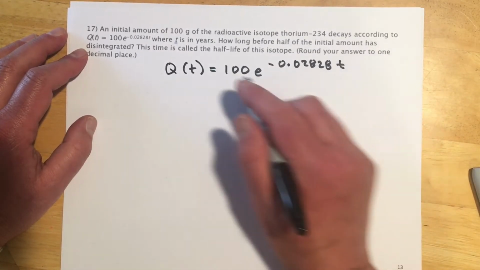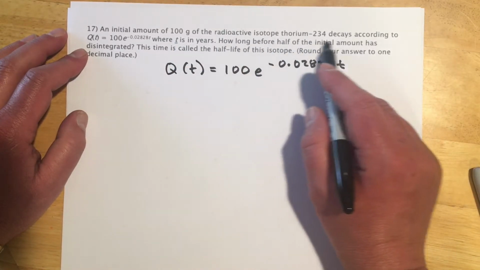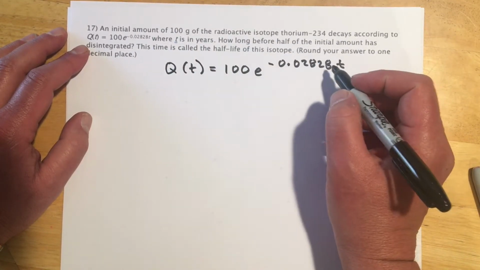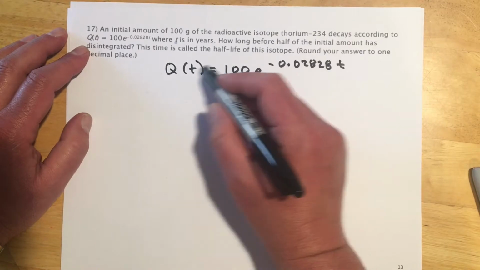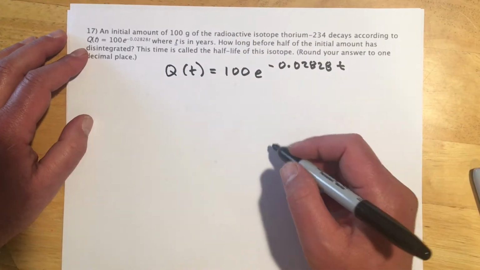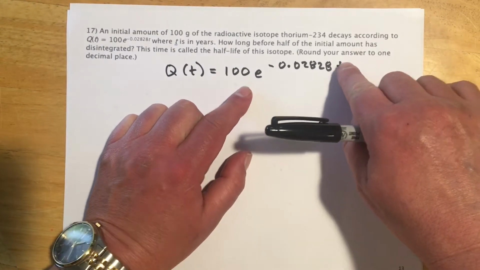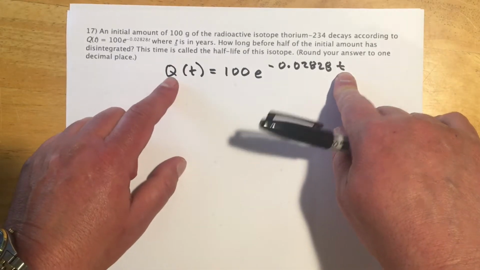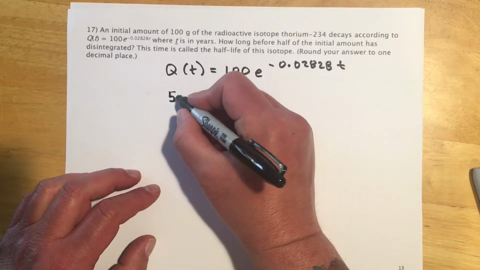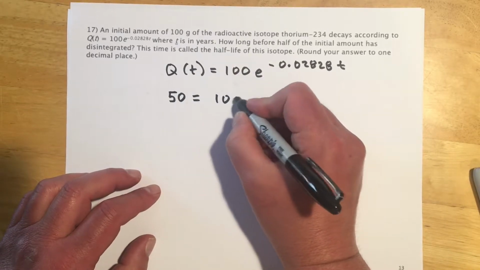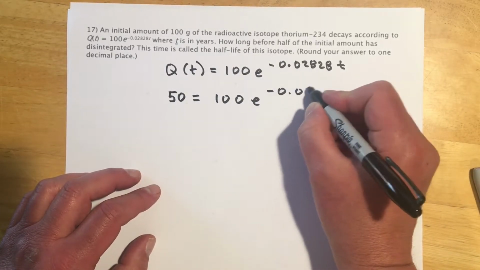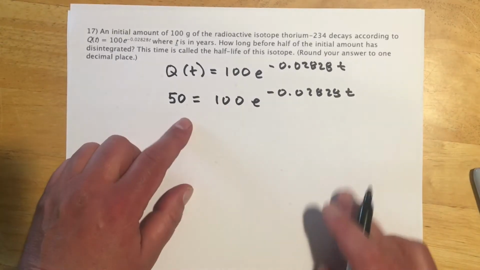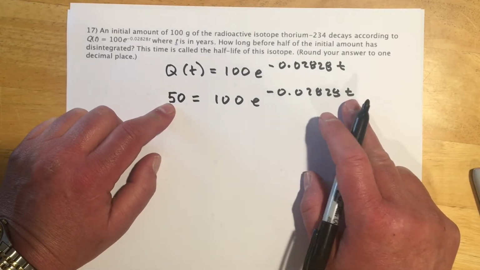So here's that formula, and we're trying to figure out how long until half of it has disintegrated. And so what that means is if we're starting with 100 grams of this, what we're going to have left is 50 grams. And what this formula does is for some time T, we put T in this formula, it will say how much is left. So we're going to try to figure out what T makes this side come out to 50. And so again, half-life, we're looking for the time that only half of the element remains.